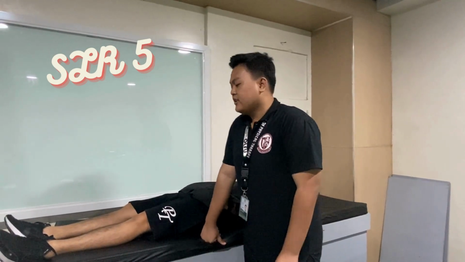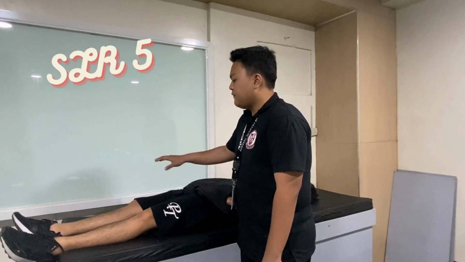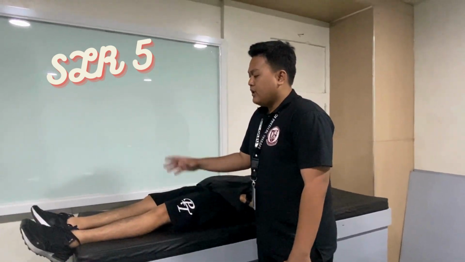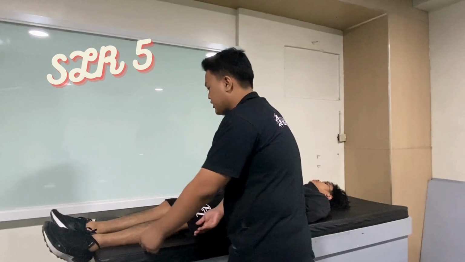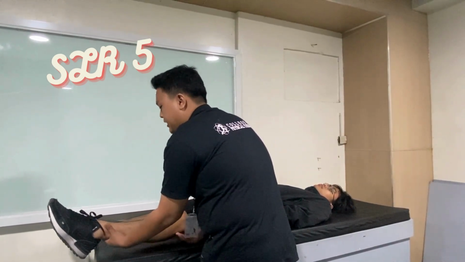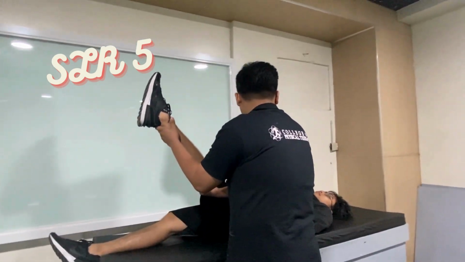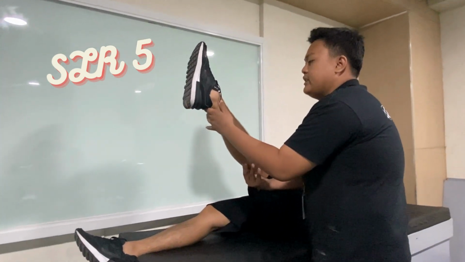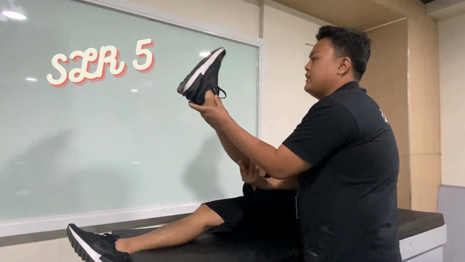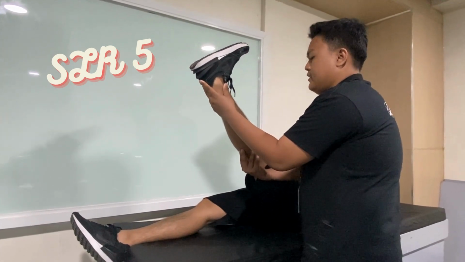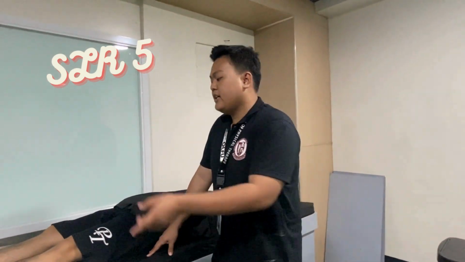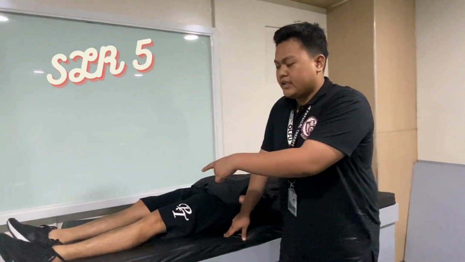Good day. So now we'll be using SLR to check for any nerve root affectation or disc prolapse. If the patient's right side is affected, we will be using the left hip. So we will be flexing the hip with the knee extended and dorsiflexion of the ankle. The test is positive if the affected side has increased numbness.